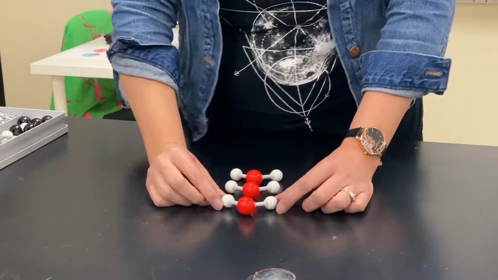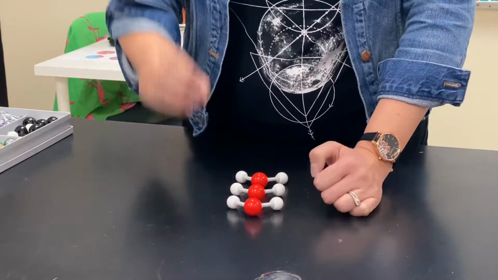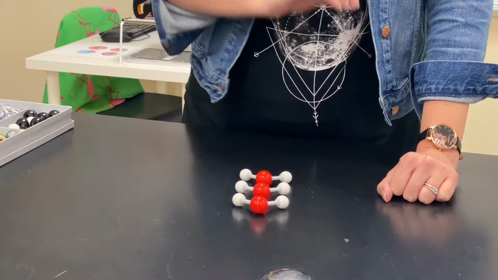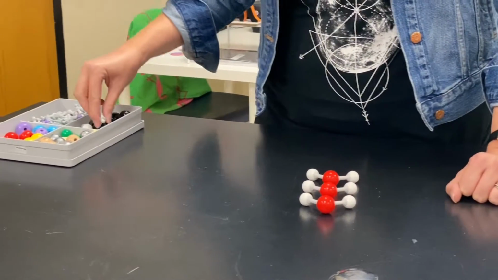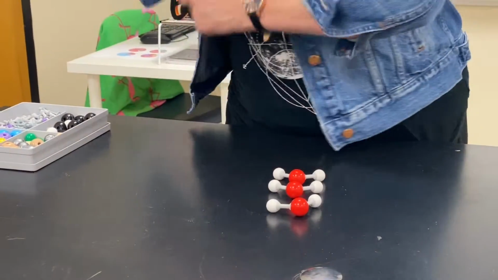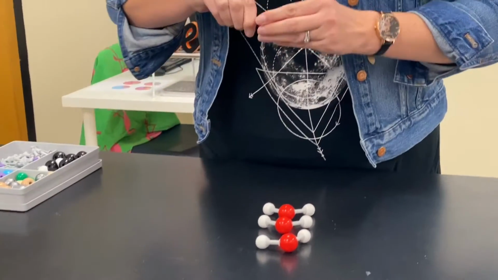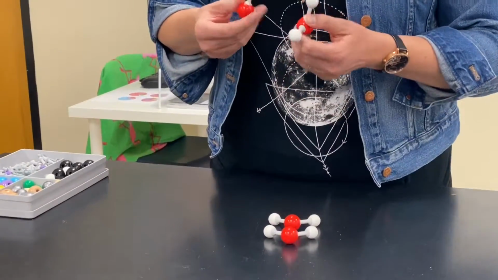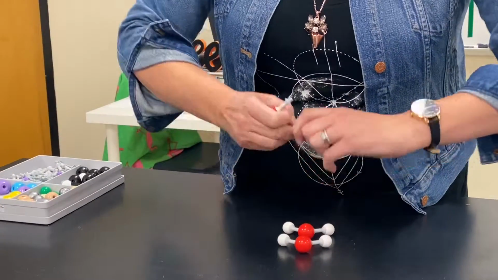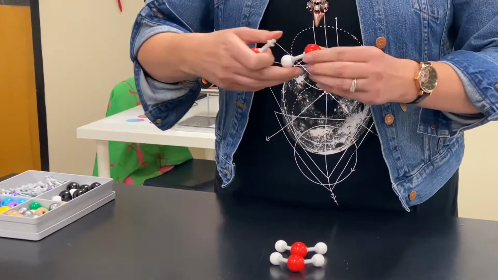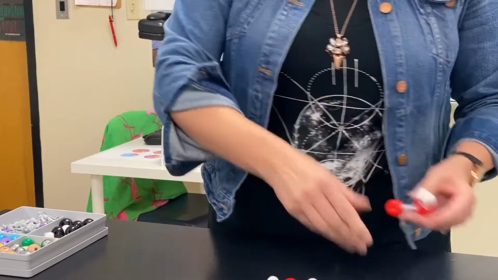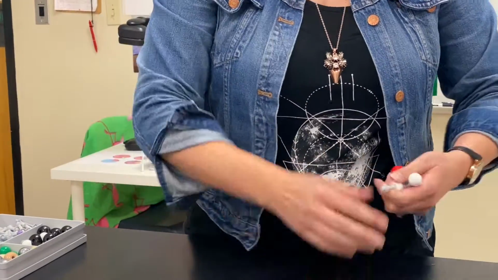So to turn water, H2O, into another compound, hydrogen peroxide, H2O2, we're simply going to create another bond with the molecule that we have here. And I might need to get a different red. We'll do it this way. None of these have enough bonds. What am I gonna do? Here we go.